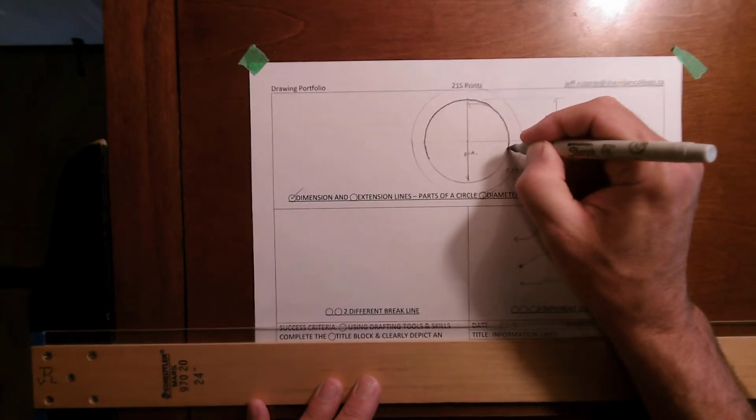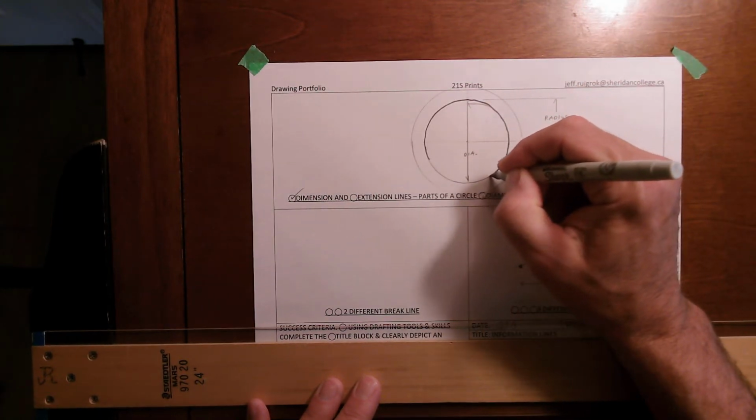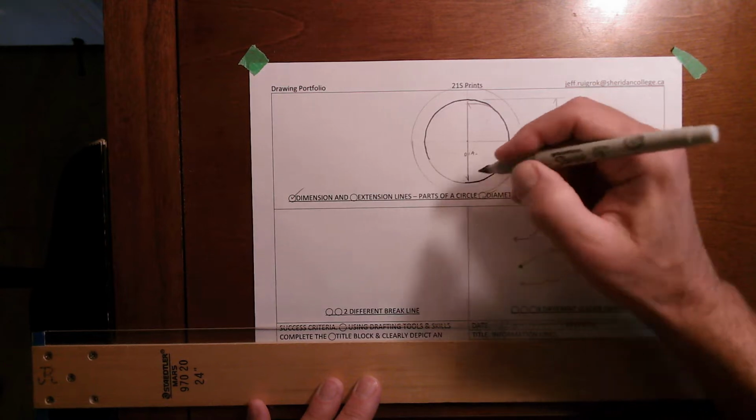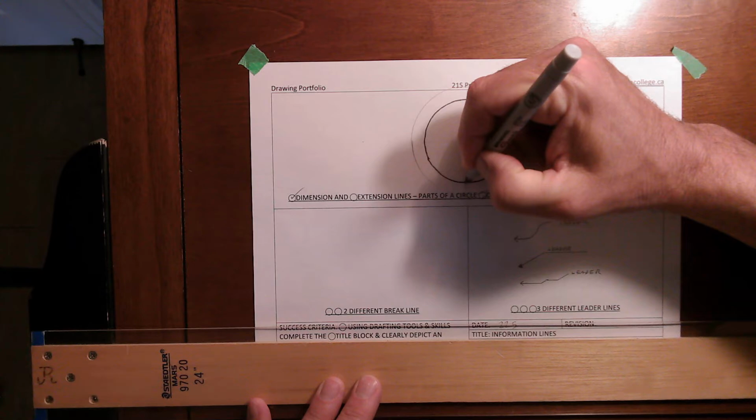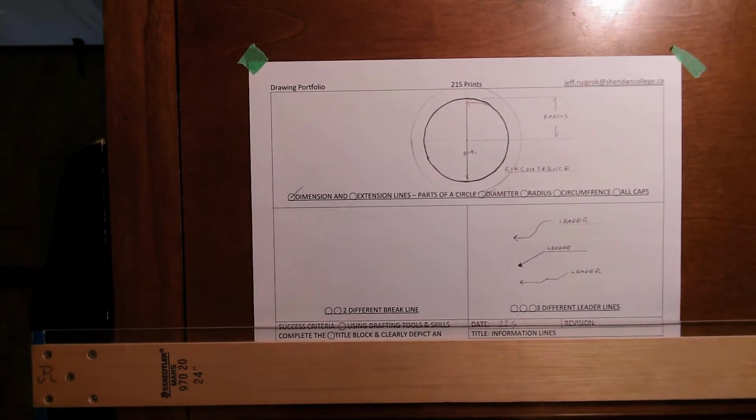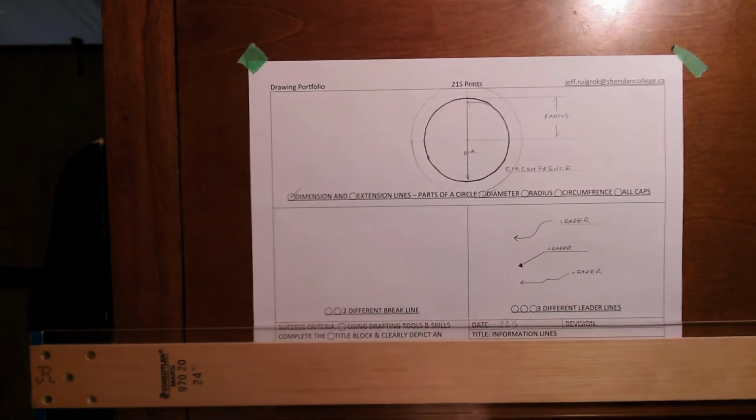By doing this in marker, it actually makes it really easy to erase. You're going to find it a little bit more difficult if you don't use marker, and I am assuming you're not going to. So there's our object, there's our circle.